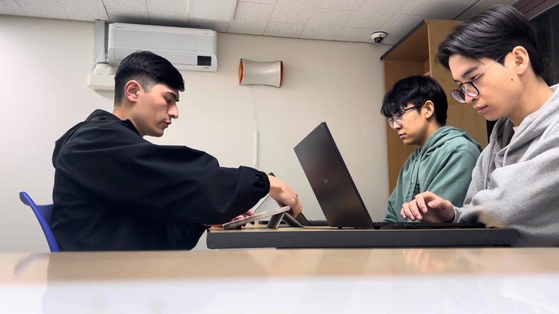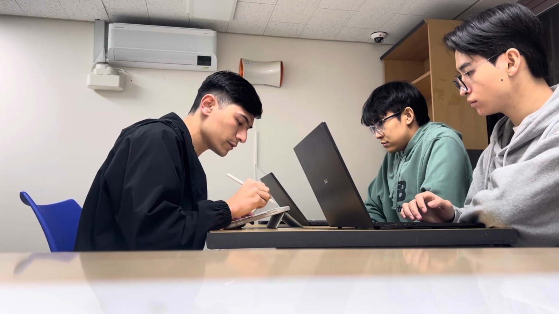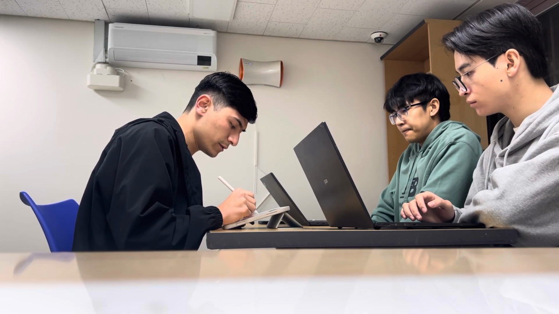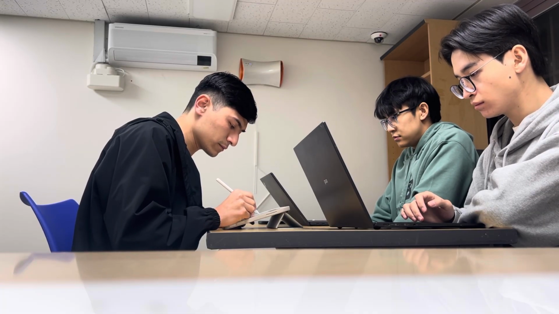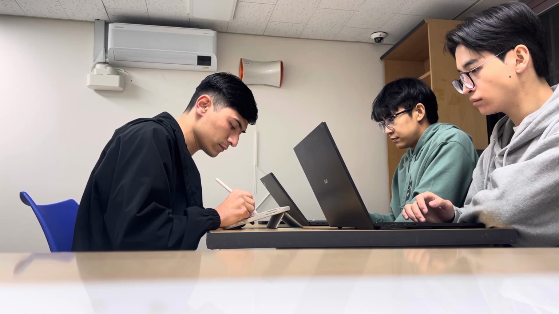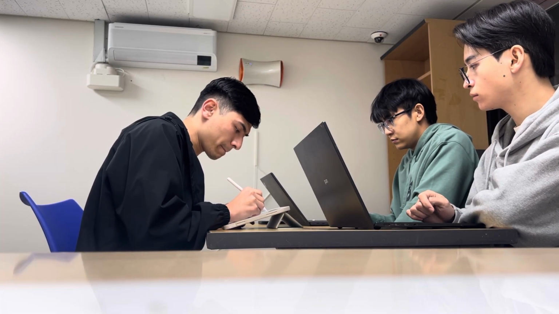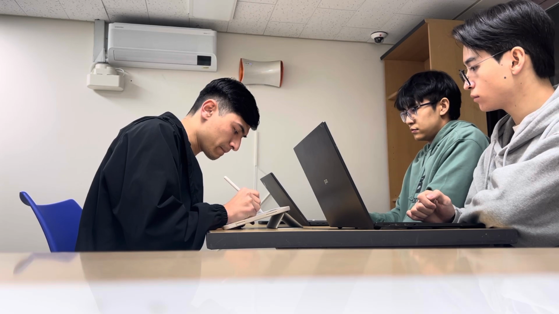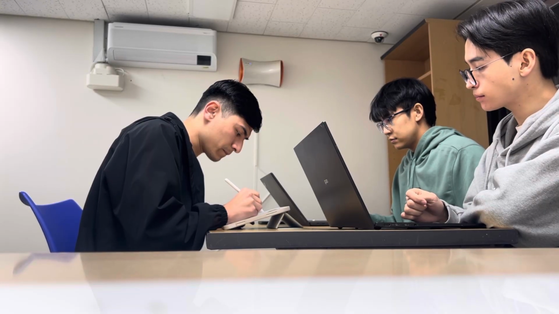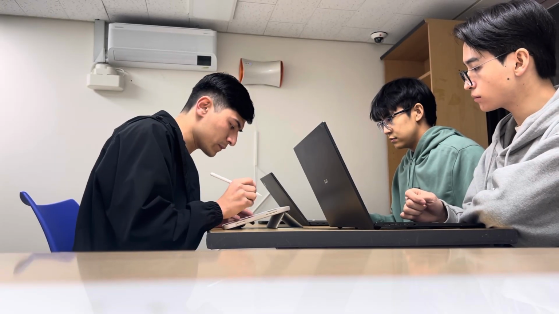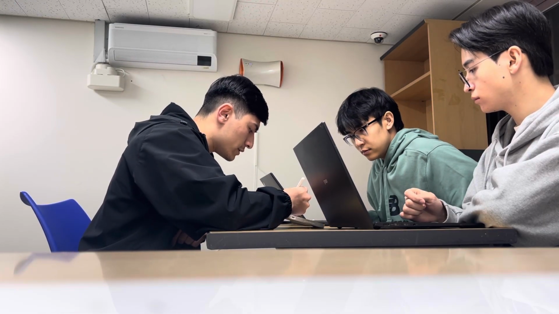In the visualization, this is the x, this is the y, and this is the z.